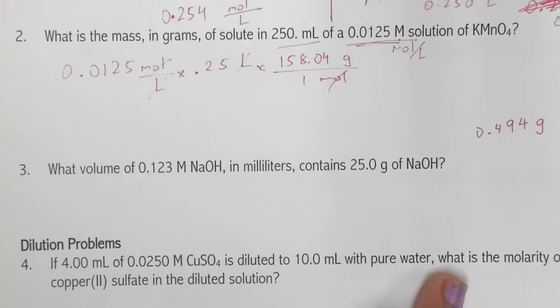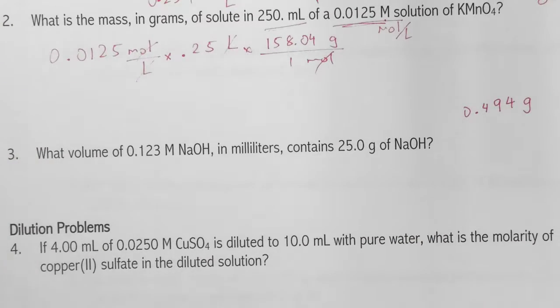Okay, continue on. Let's try number 3. What is the volume? Now, careful. I want milliliter. Shouldn't it be 495? No. Maybe I did it wrong. I don't know where you have that quote from. Oh, manganese. Yeah, slightly. Okay. Let's do another one.